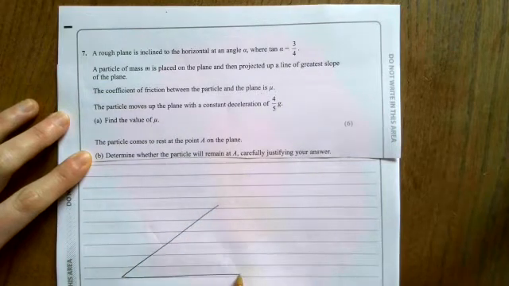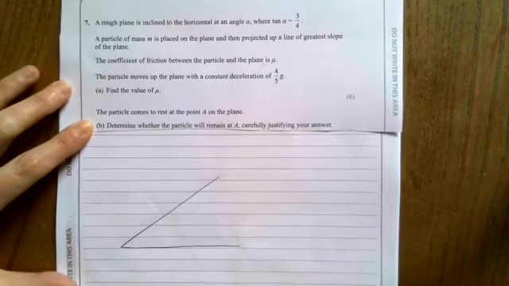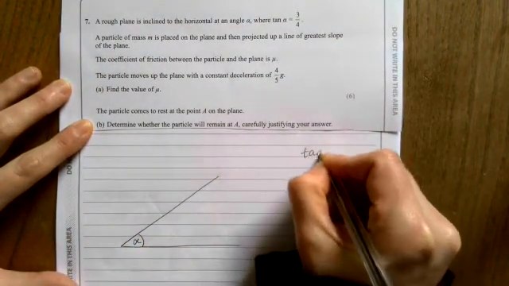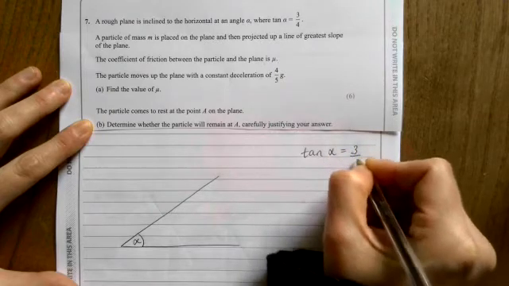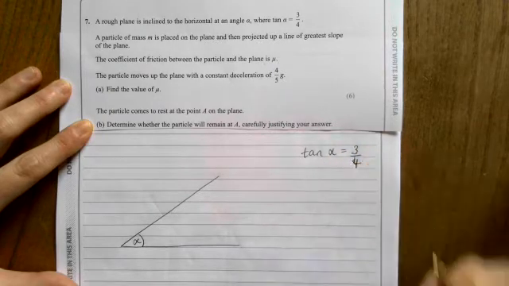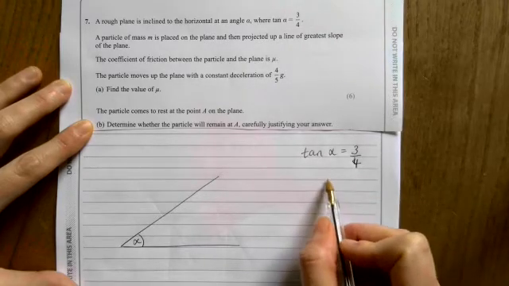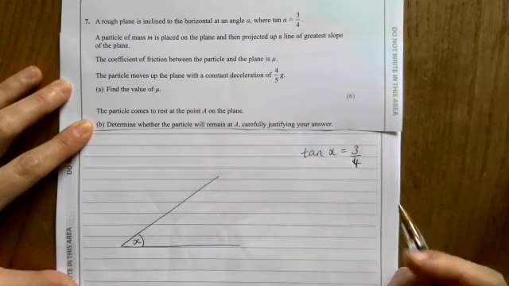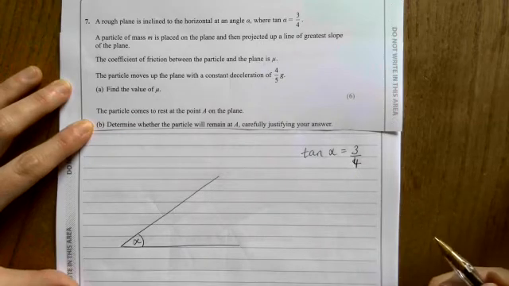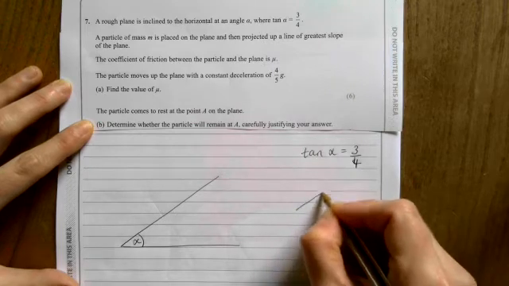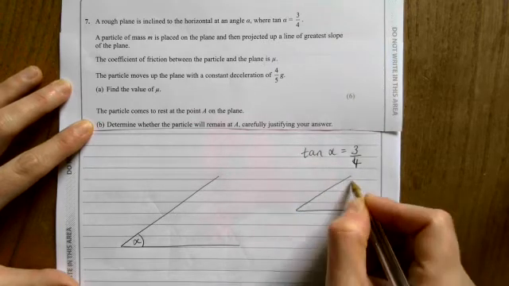So I've got my inclined plane at angle alpha, and the question told me that tan alpha was equal to 3/4. It's going to be useful later in the question to have values for sine alpha and cos alpha. You can either work them out with your calculator, or you could draw a little right angled triangle.